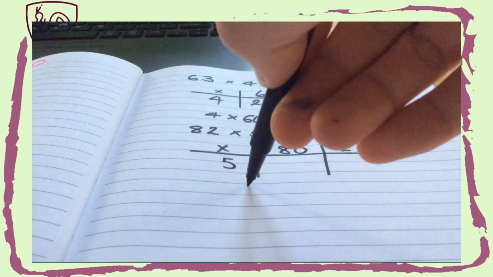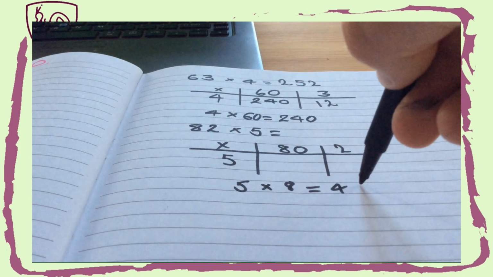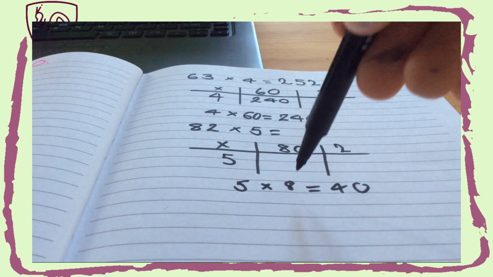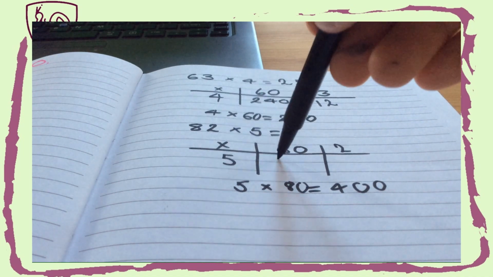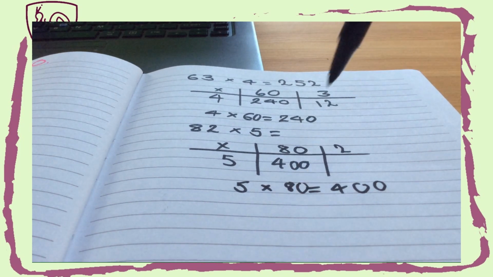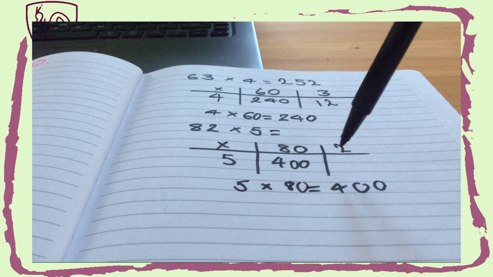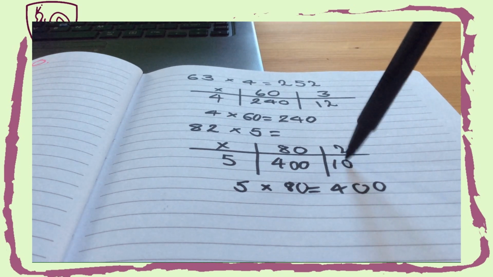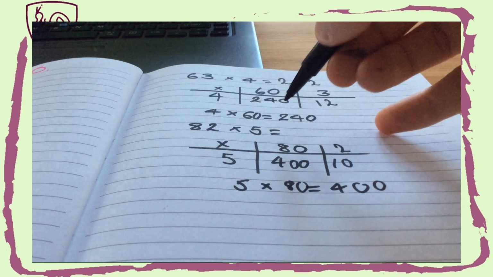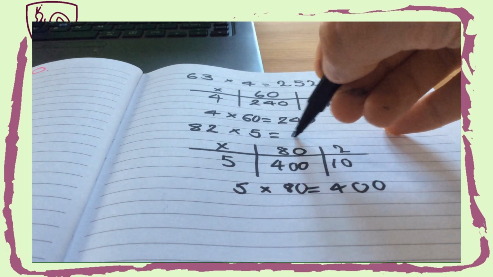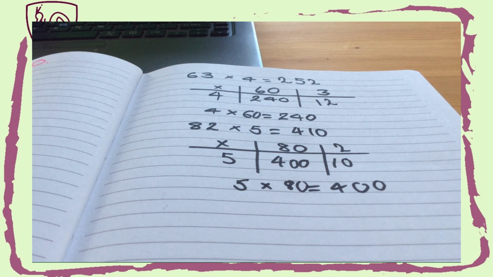Now once again, we make the multiplication a little bit easier. We know that 5 multiplied by 8 would give us 40, which means 5 multiplied by 80, 10 times greater, would give us 400. So 5 multiplied by 80 is 400, and then finally we just need to fill in the final box, and 5 multiplied by the 2 would give us 10. Add the two values together, and you've got the total of 82 multiplied by 5, and 400 add 10, quite simply, it's 410. 82 times 5 is 410.